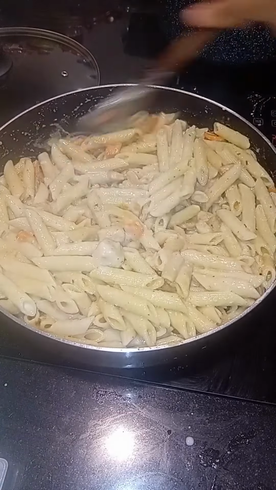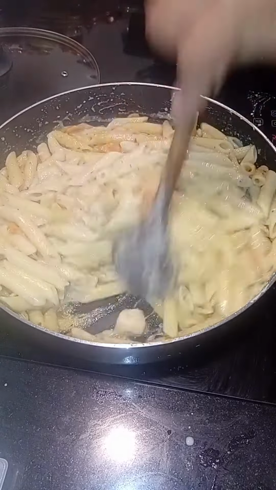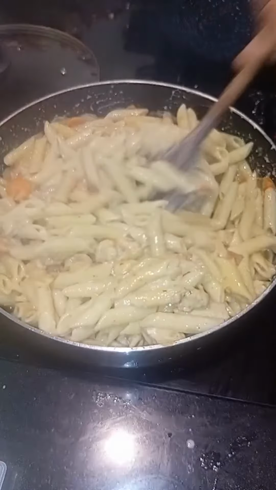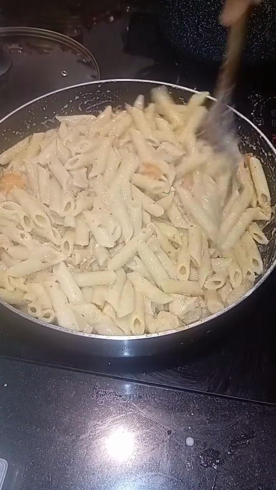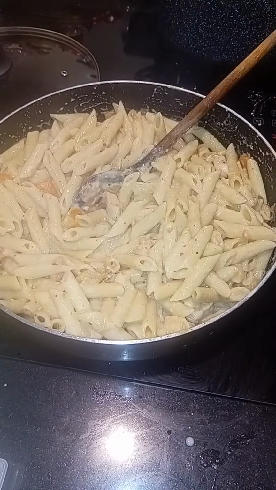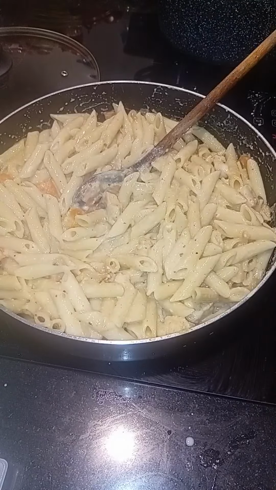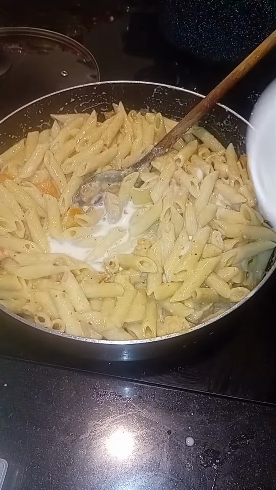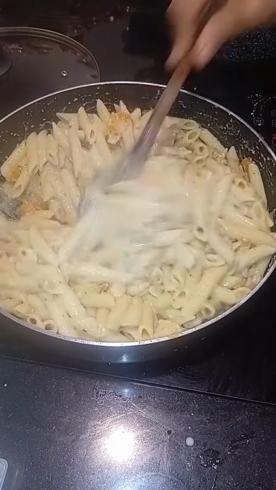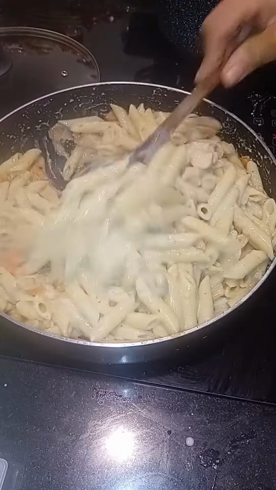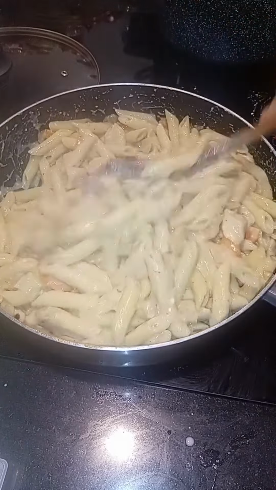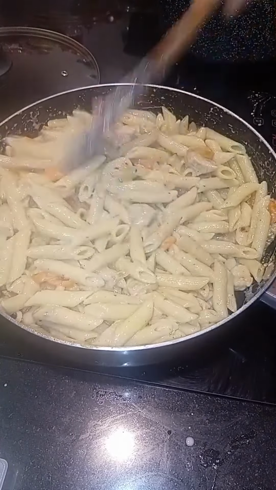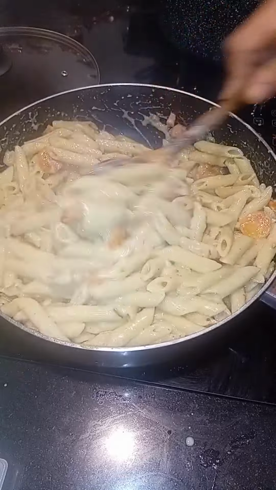So that is how we make our cream pasta with cheese. Chicken cream pasta with cheese. So it's cooking so good. So this is extra cream. So feel free to add as much creamy as you want. If you want it more cream, just creamy. Yeah, let's go ahead, adjust it.